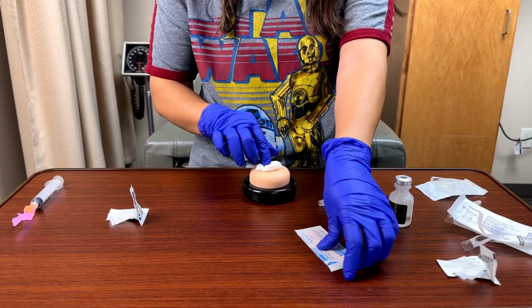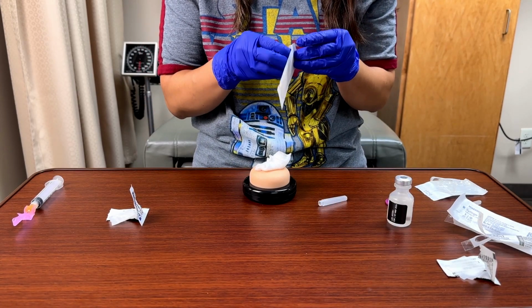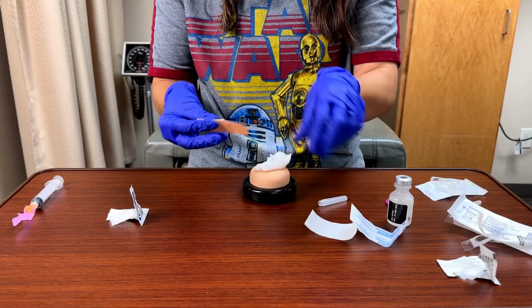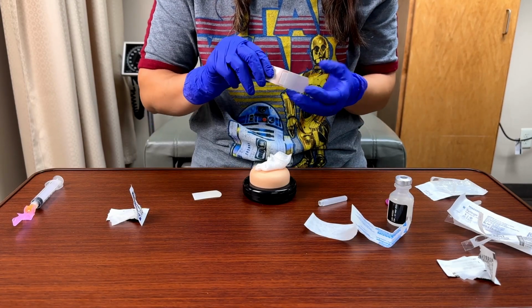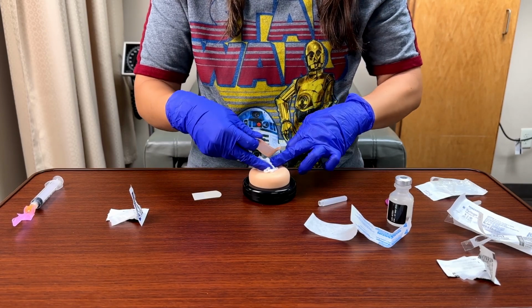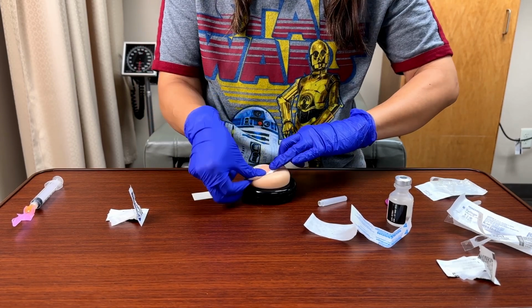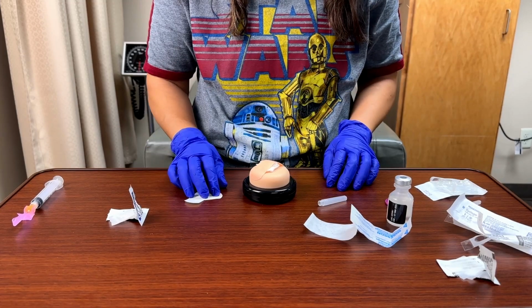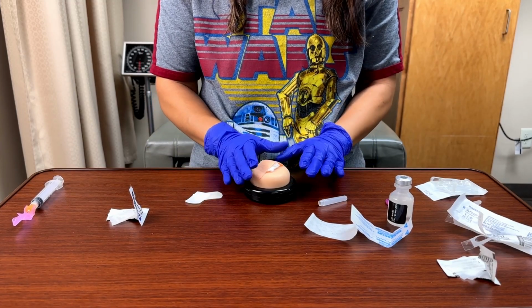So usually I'll have a cotton swab. I'll open this up. And I will place my bandage. So usually it'll be kind of a wadded up cotton. And then I'll place my bandage like so. And once I'm done with that, the procedure is actually done.